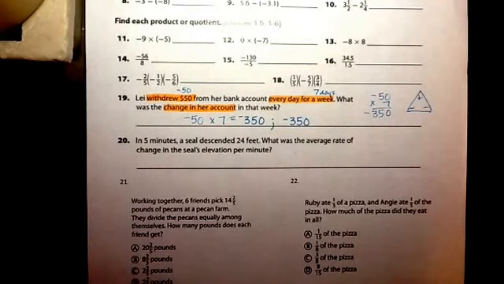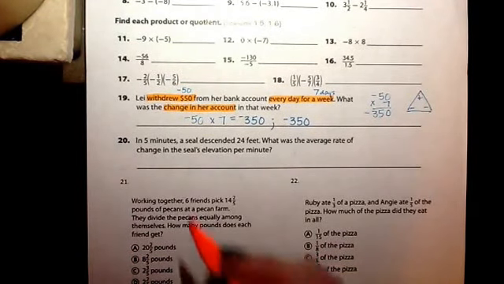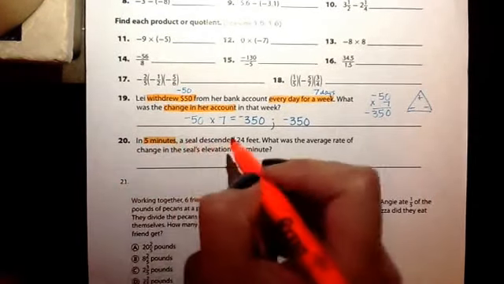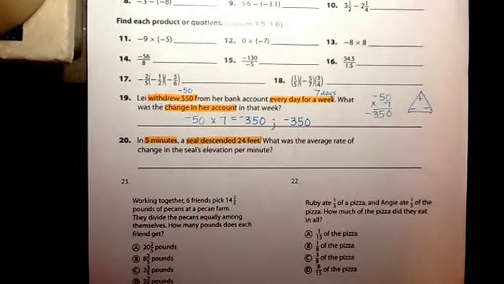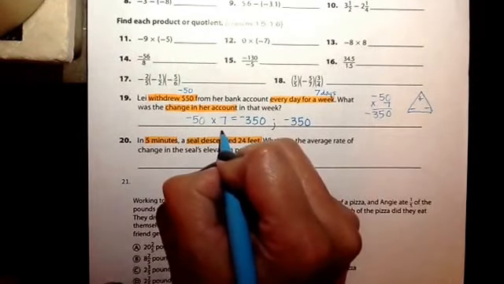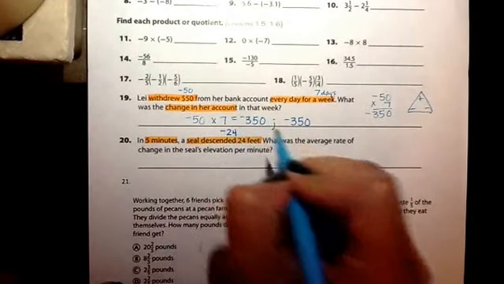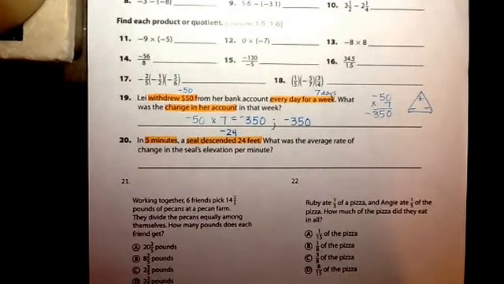Number 20. In 5 minutes, a seal descended 24 feet. What was the average rate of change in the seal's elevation per minute? So in 5 minutes, the seal descended 24 feet. Well, the word descended means to go down, so again, that would indicate that that is a negative integer.